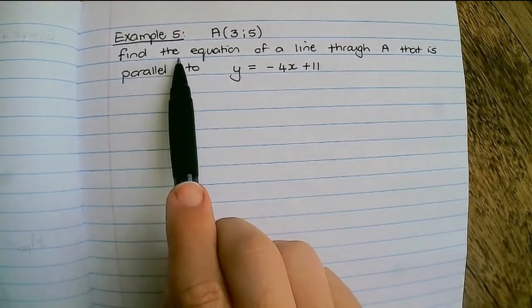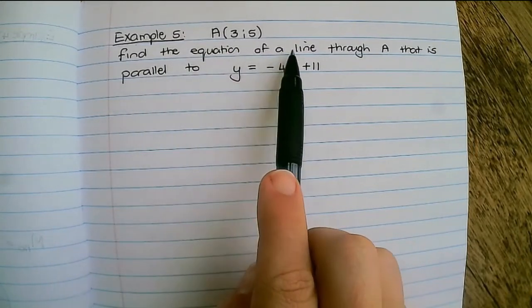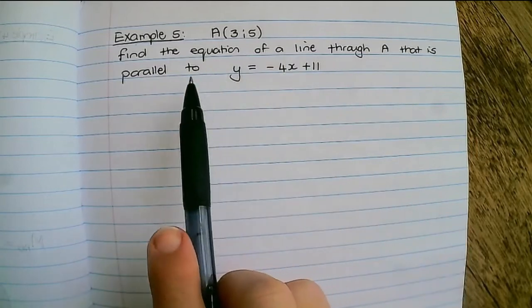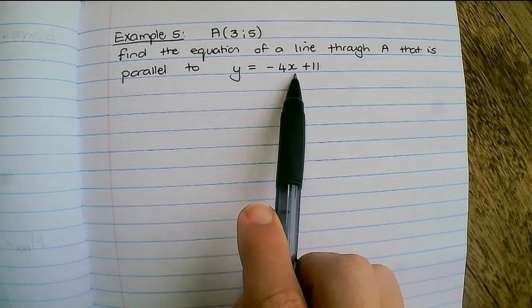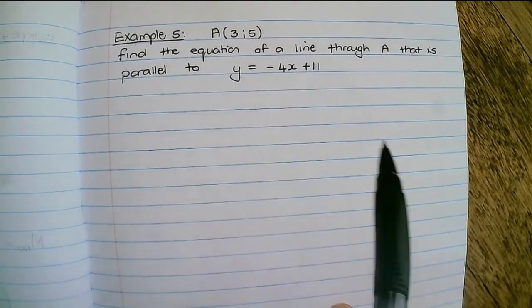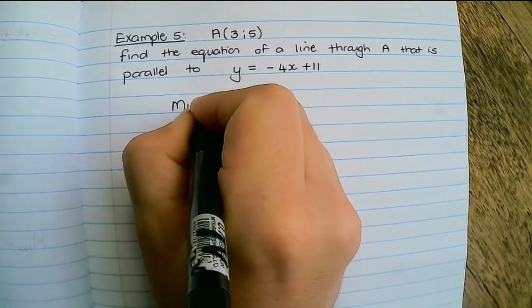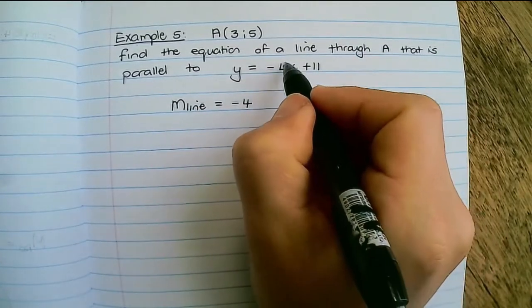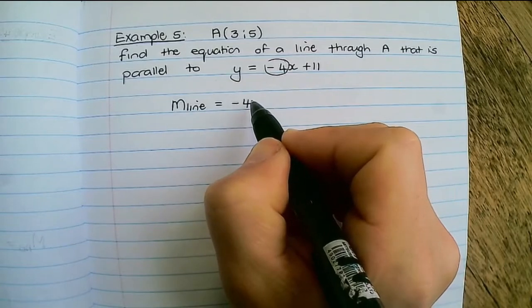In this example, we are given the point A, and we want to find the equation of a line through point A that is parallel to the line y equals negative 4x plus 11. Now this line is already in standard form, so I can see that the gradient of that line is equal to negative 4. So the coefficient in front of x is the gradient of the line.